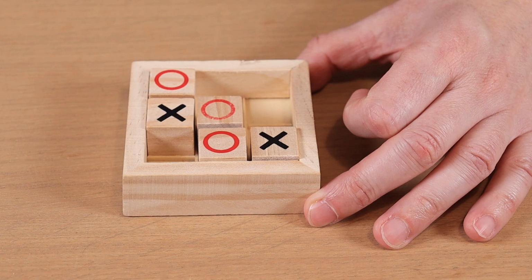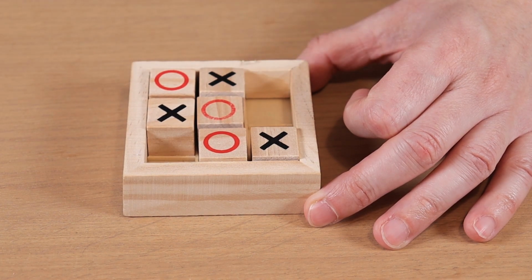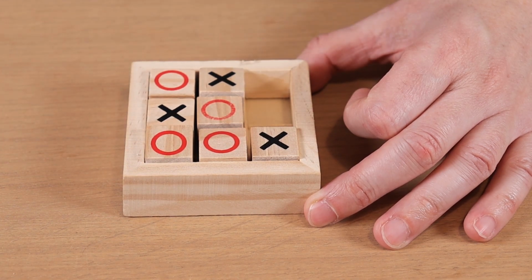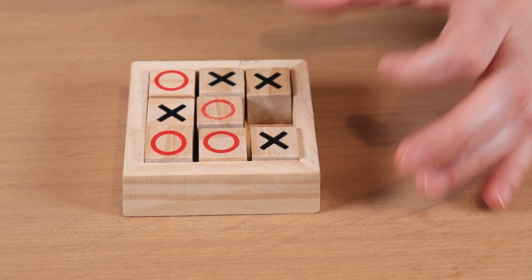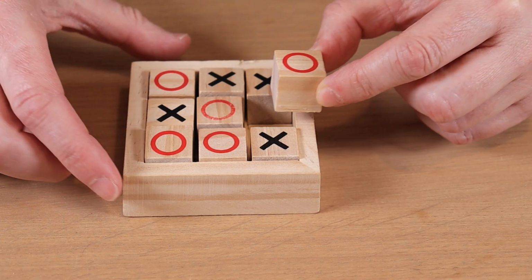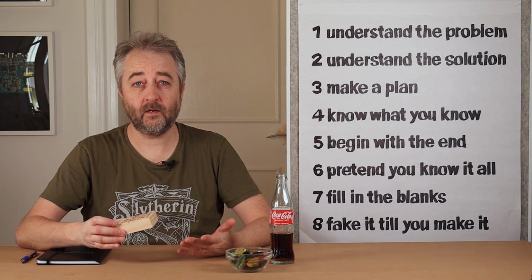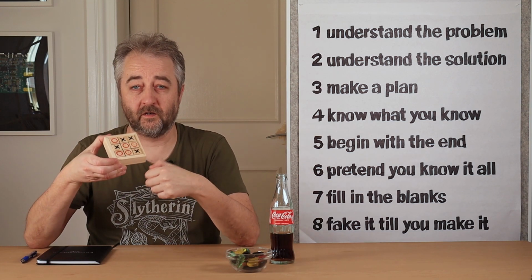Then the computer goes for this one and the human takes the one in the corner. Then the computer takes that one and there's only one left for the human to take. And there are no more fields available. The game is over. It ended in a tie.